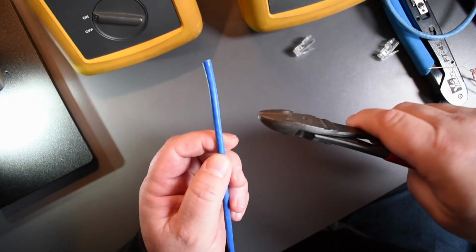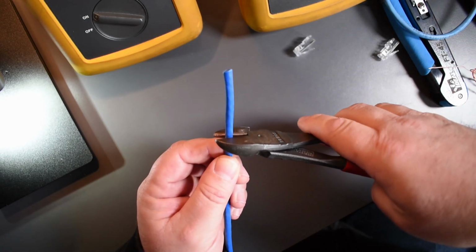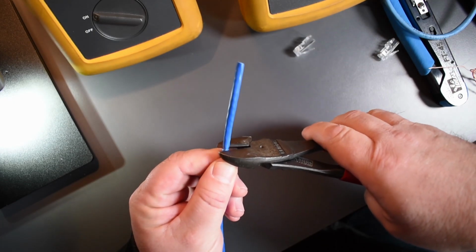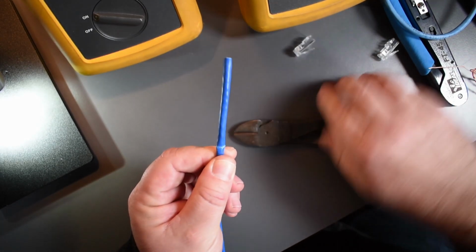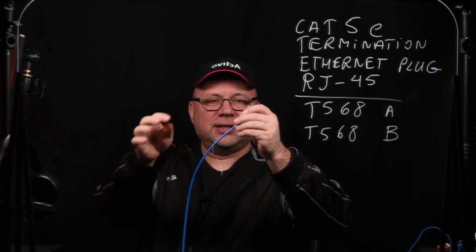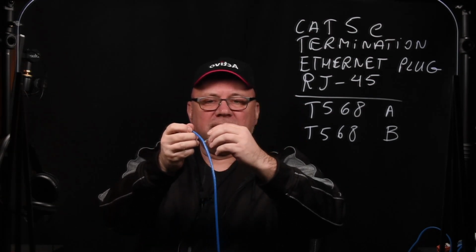So again, how do we strip? We nick it on one side, turn it, and nick it again, and then we can just break the insulation. Ow! I've got something in my neck here. And then we just use the rip cord to peel the insulation. I'm going to peel it.